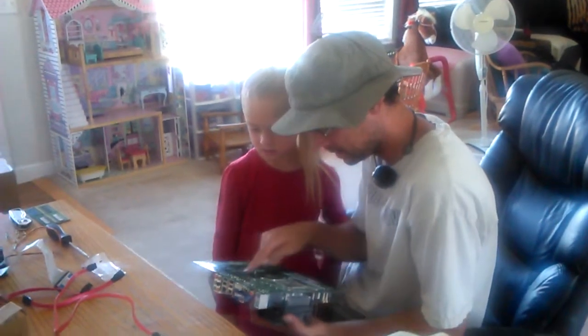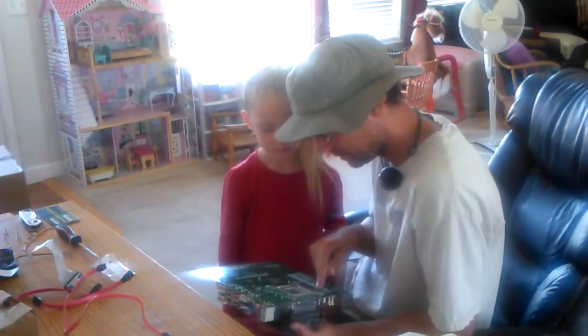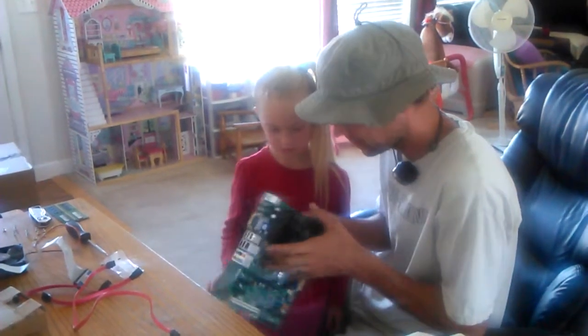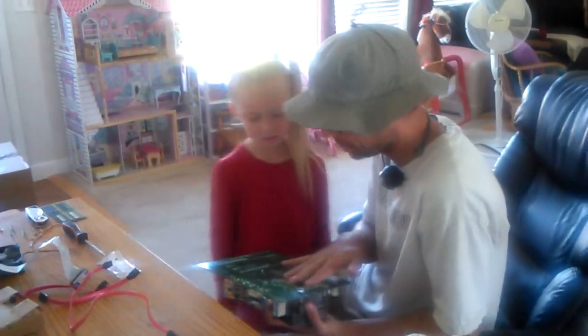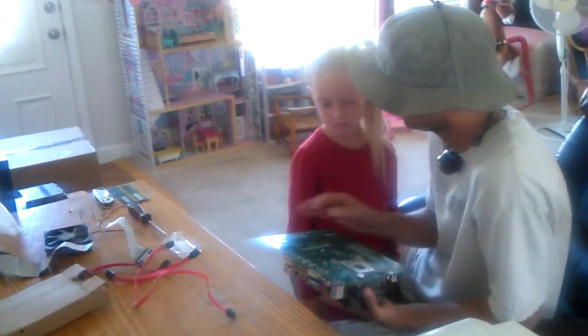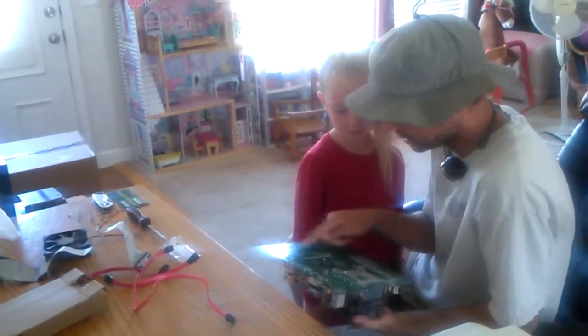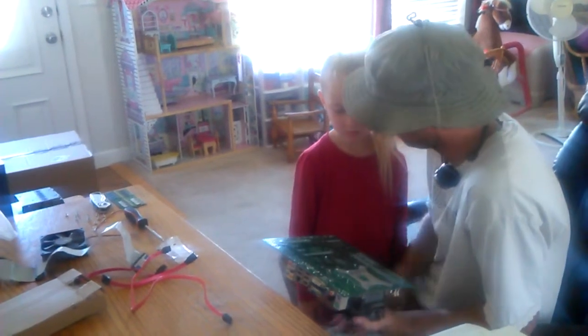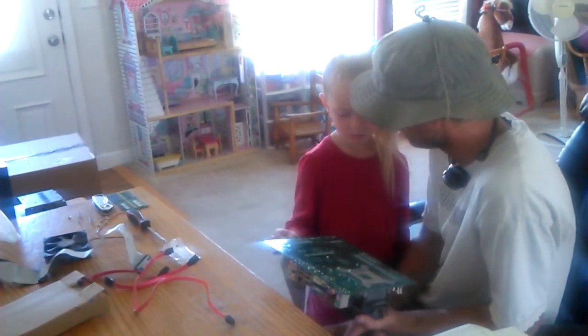You see how everything connects together right here to these central points? Everything's going to the same spot? Yeah. So right here, on the back side of this is the processor. That's the brains of the computer. That's what allows them to talk, and that's what determines the speed back and forth between each one of the electronic components.